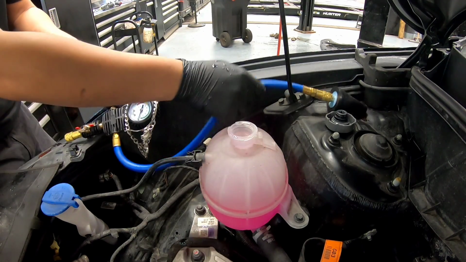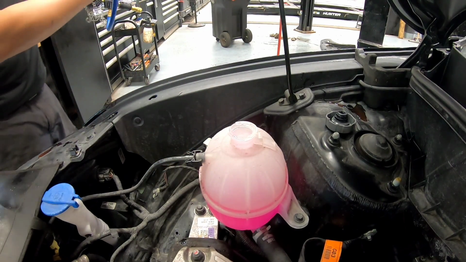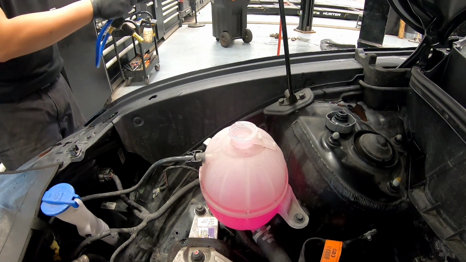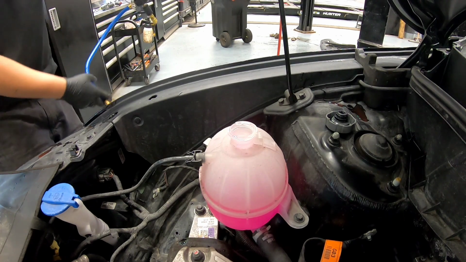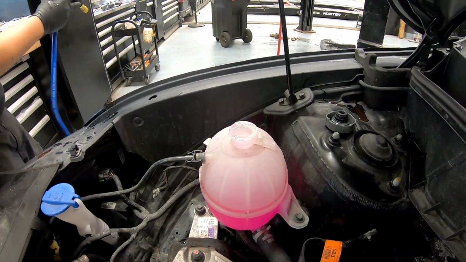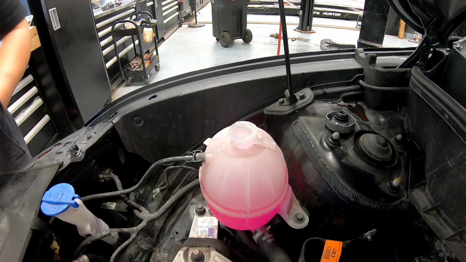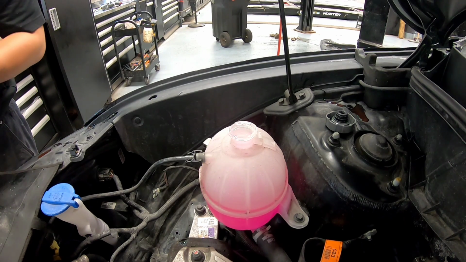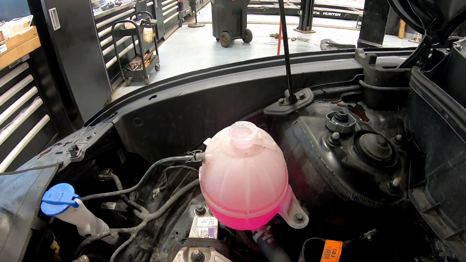So now we're gonna go inside the car. We're gonna use our scan tool to bleed this system. I know we already did the vacuum fill, but I just always do it twice. Vacuum fill and what do you call that? Bleeding through the scan tool.